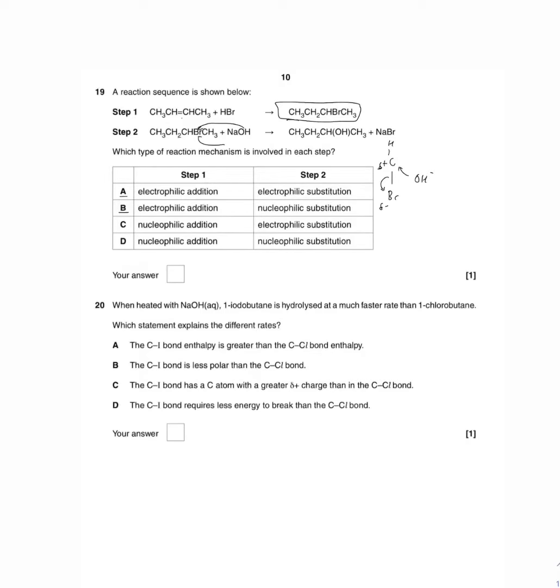The arrow is supposed to be drawn from the negative, so the hydroxide is coming into the slightly positive carbon atom rather than this negative charge. And so it would be nucleophilic substitution rather than electrophilic. So B is the answer, because you have this in step 1 and this in step 2.